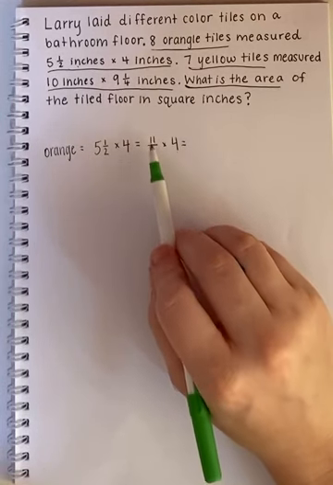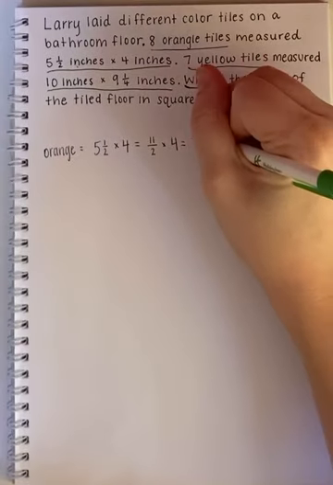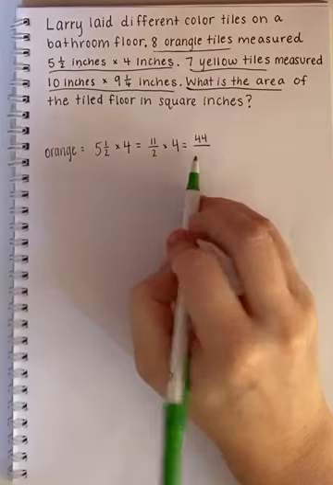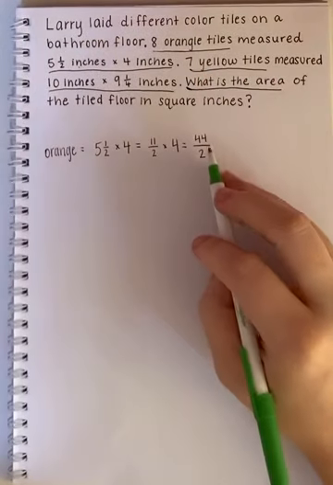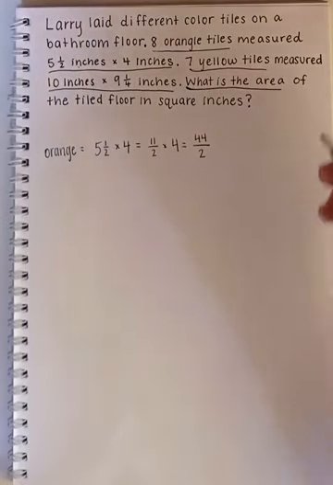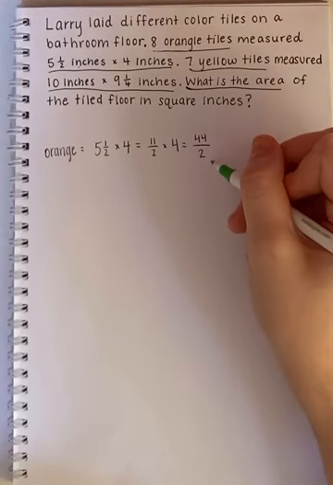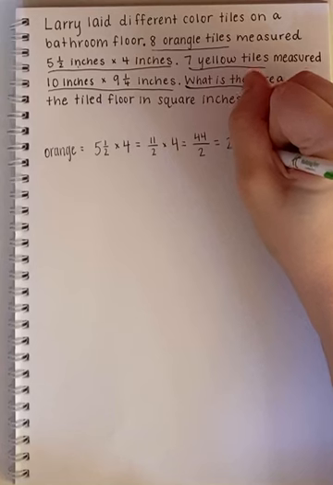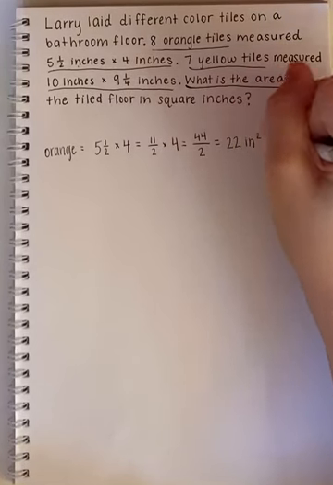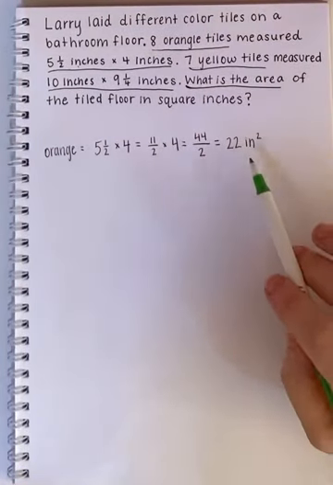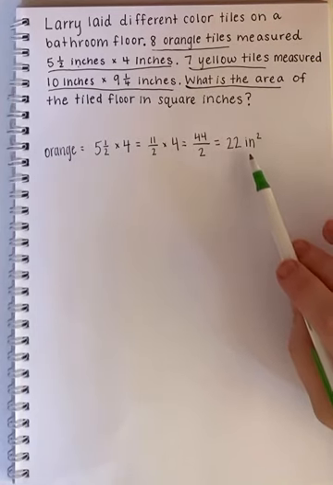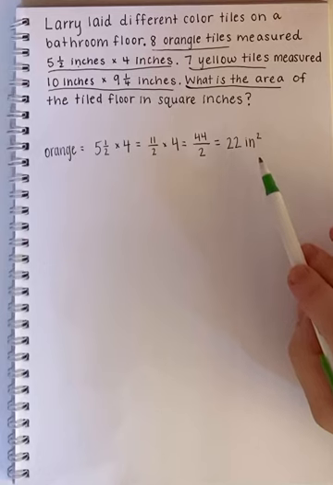So essentially what I'm doing here is 11 times 4, which is 44, over 2 times my imaginary 1 is 2. So I'm left with 44 over 2, which means 44 divided by 2. And I get 22 inches squared.